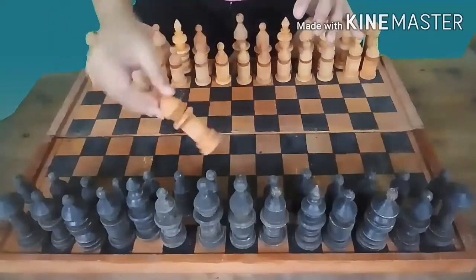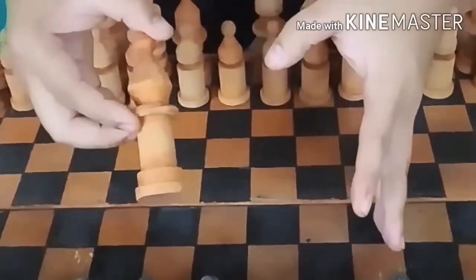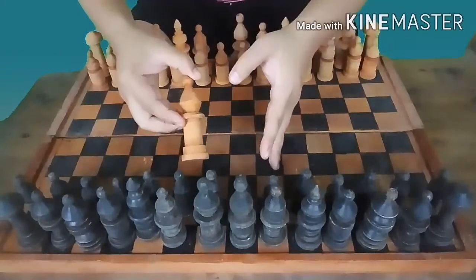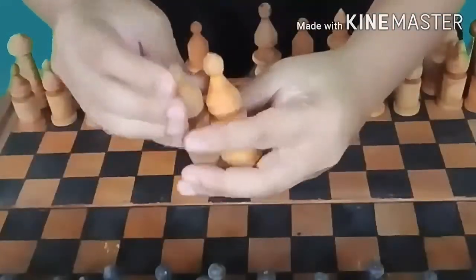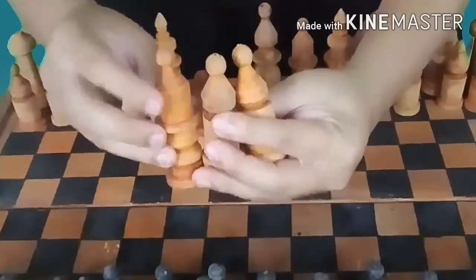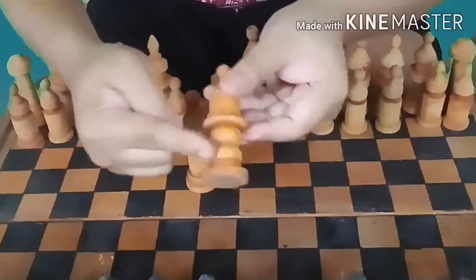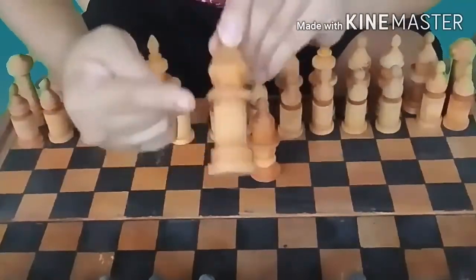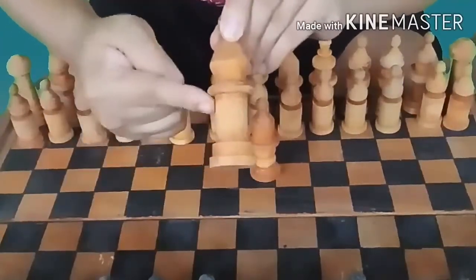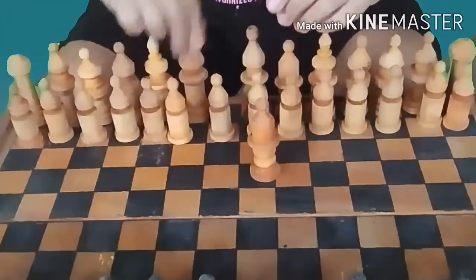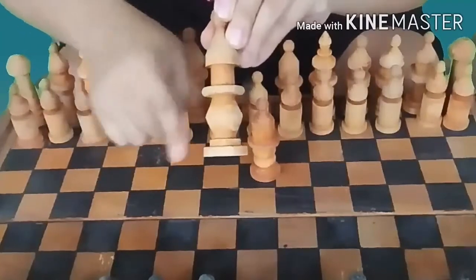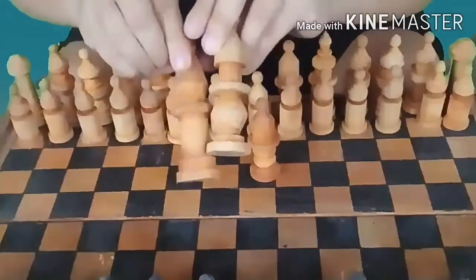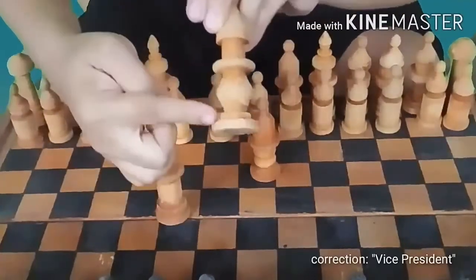Before I introduce the pieces, let me give you some tips on how to easily identify them, because the design of the pieces is mostly the same head. To identify the pieces easily, you look at the bottom of the pieces. The president's design is straight, and that is the symbol of the president. The vice president's design is a little bit triangular. So the president is straight and the vice president is not straight.